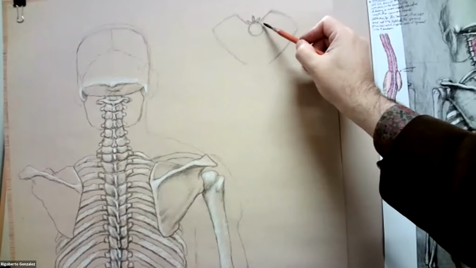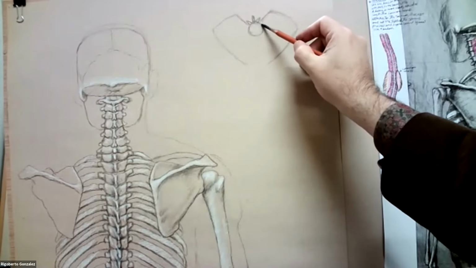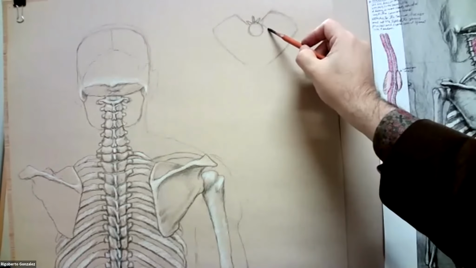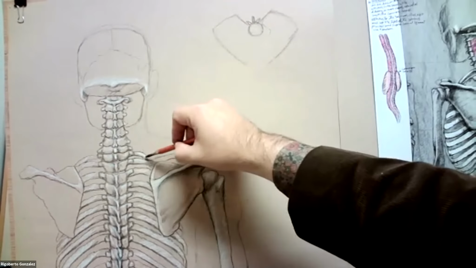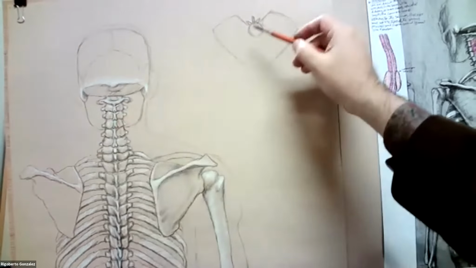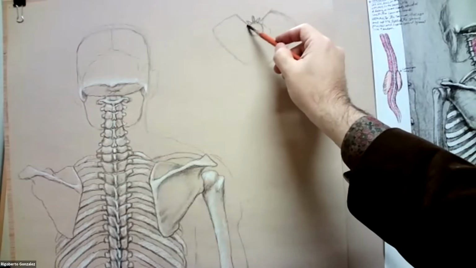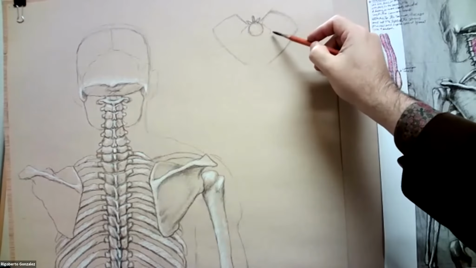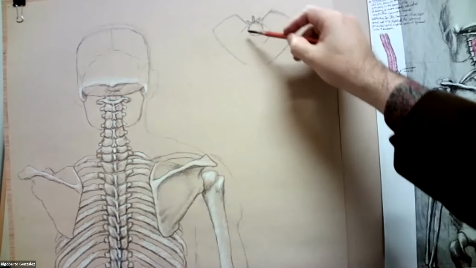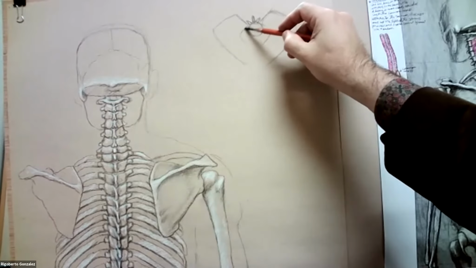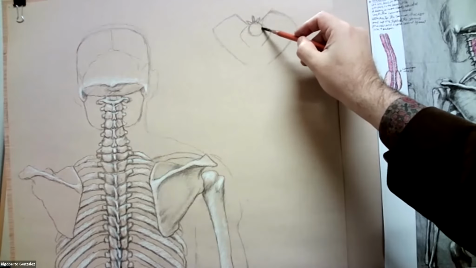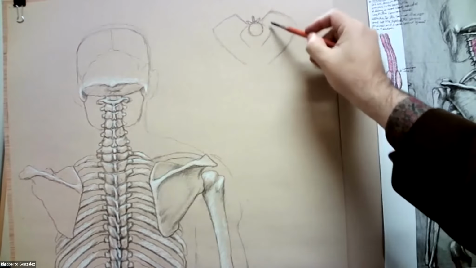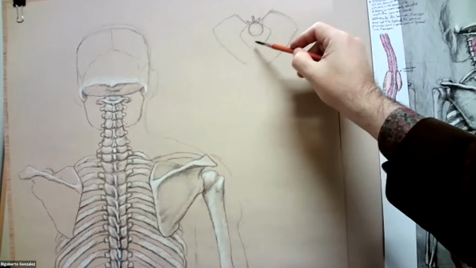Of course, the neck is a lot more narrow. The neck will be somewhere like the ribs. This rib, that's the first rib here, it'll be something like this here. This is the area that we worked on when we did the anatomy of the neck.